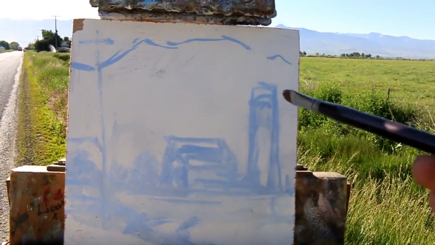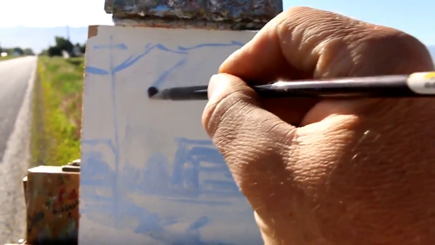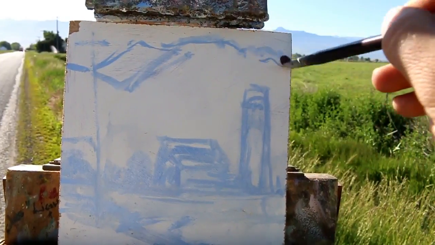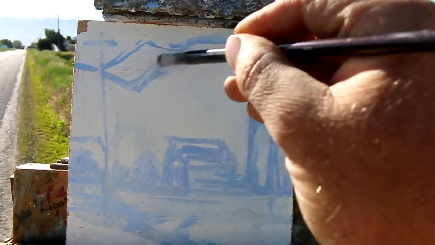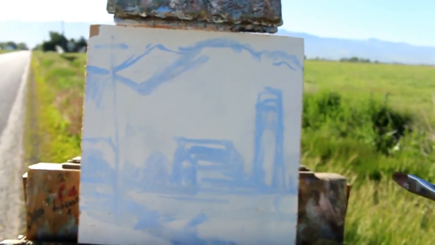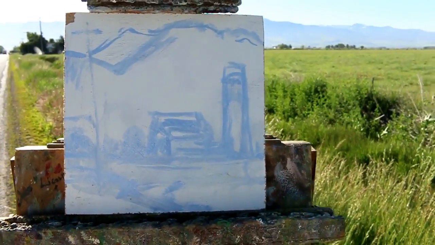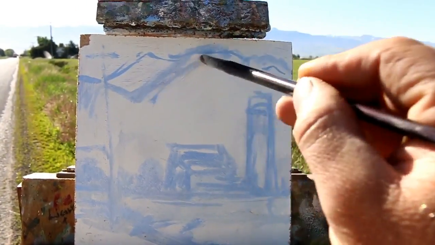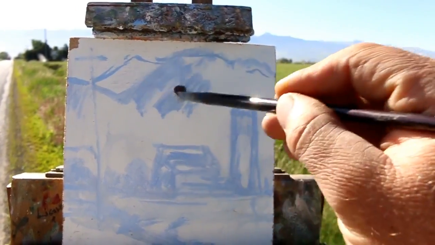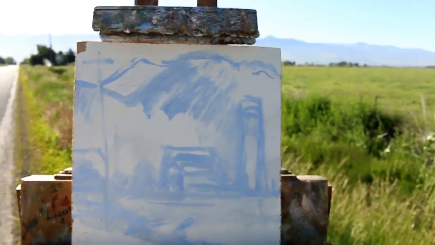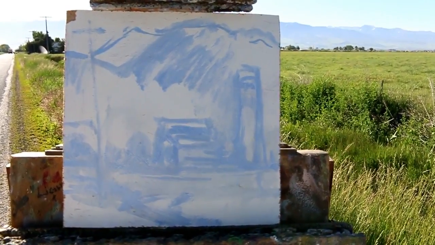So I'm trying to balance the idea of being somewhat accurate with just going for it. The only reason I'm even having any thoughts of being accurate today is because right before I turned the camera on, someone drove up and said, "Can I see your painting?"